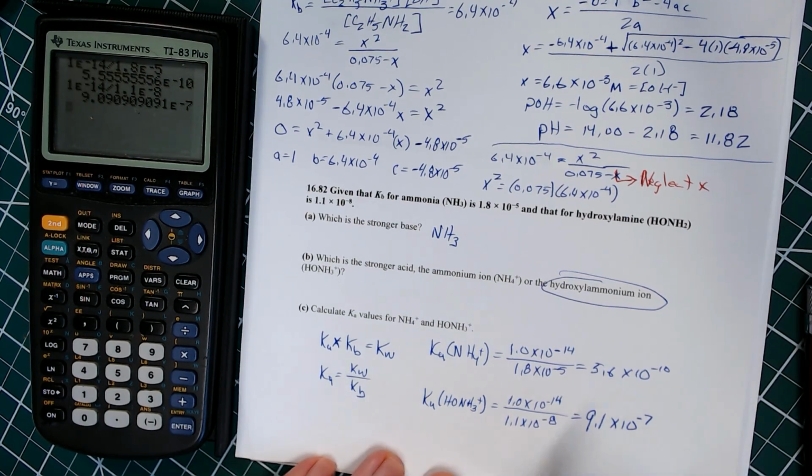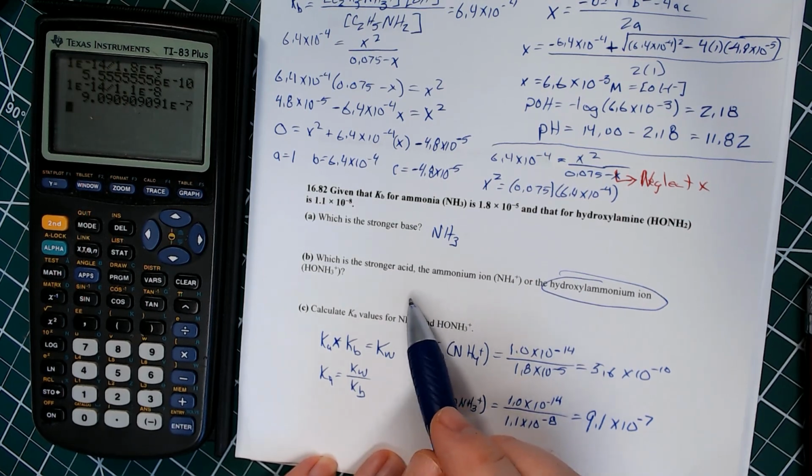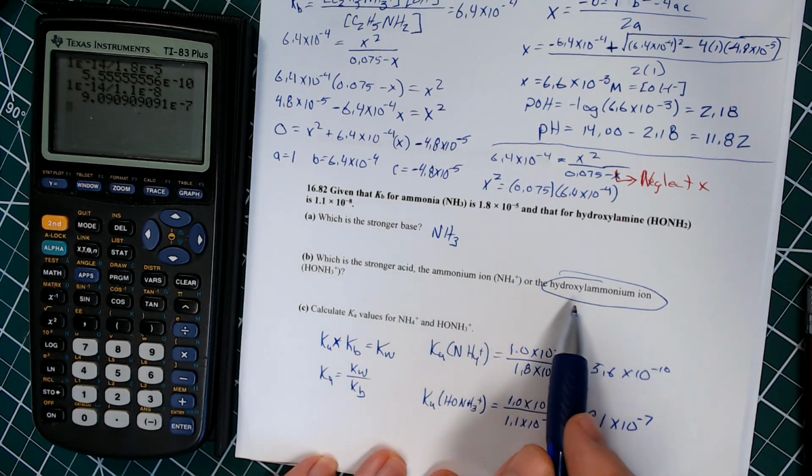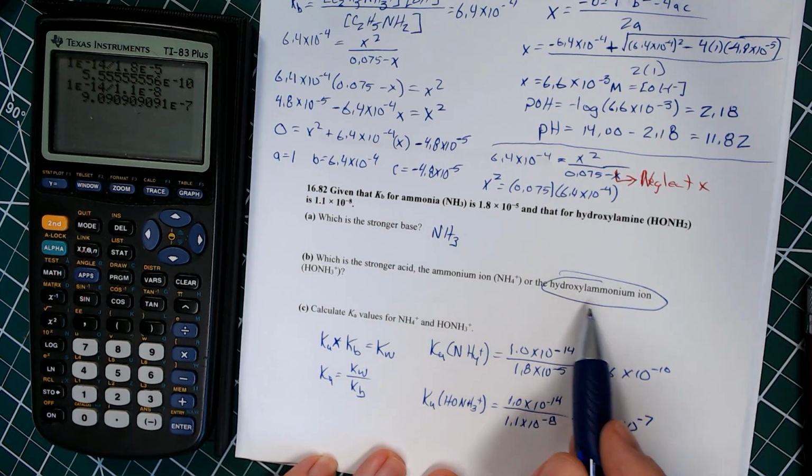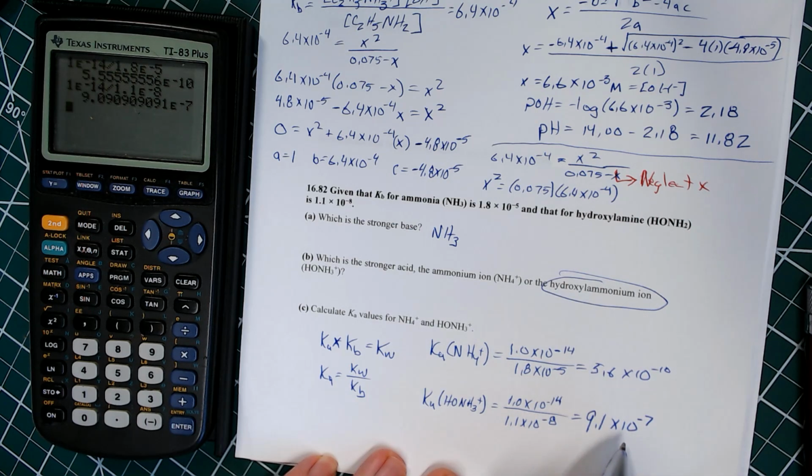And you'll see that we have proved what we stated in part B. Which one is the stronger acid? The stronger acid will be the hydroxyammonium ion. You can see there is the Ka value for hydroxyammonium, and there is the Ka value for the ammonium ion.